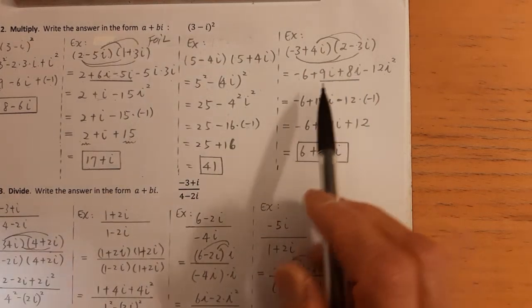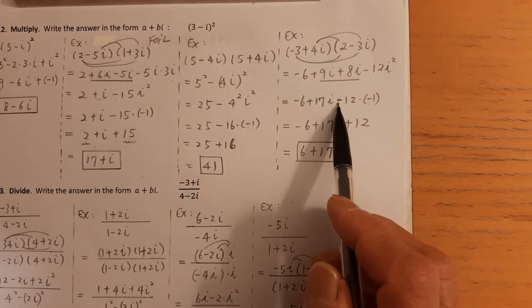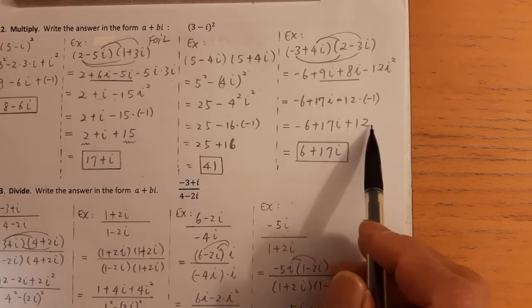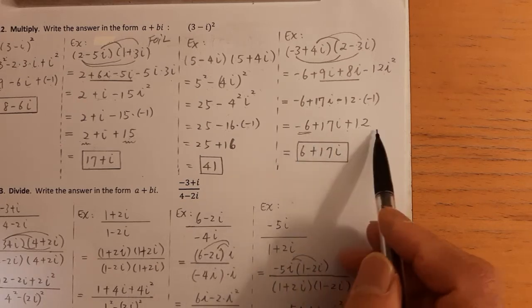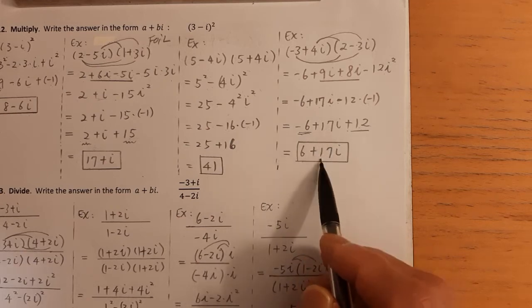The two are like terms. And i square equals negative 1. Then negative times negative becomes plus 12. Then combine the real numbers, negative 6 add 12, get 6, and plus 17i.